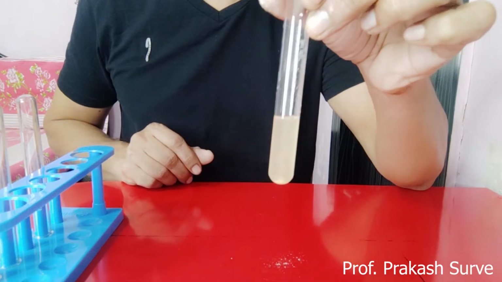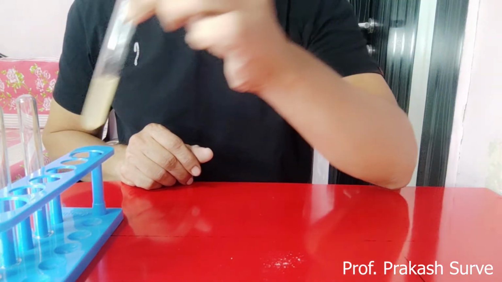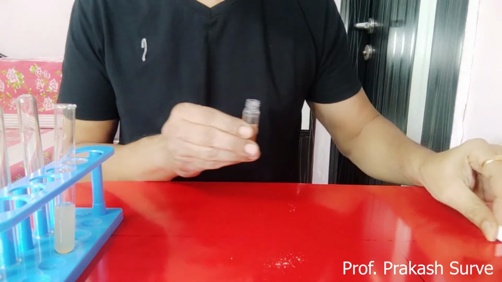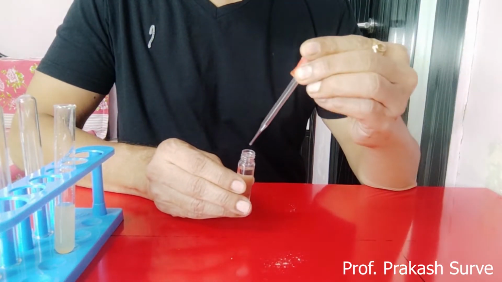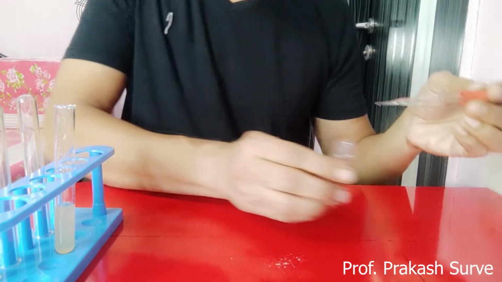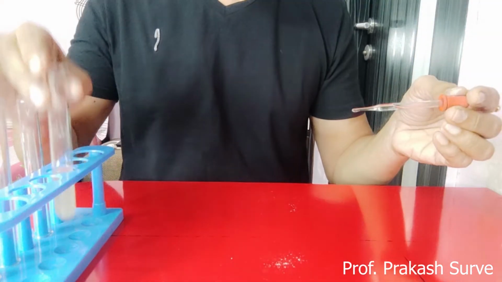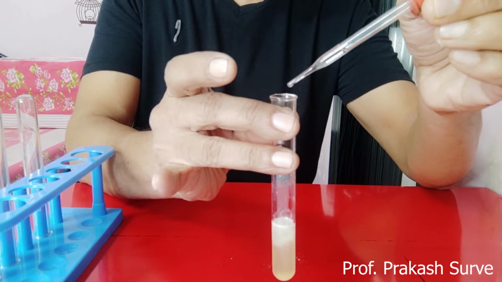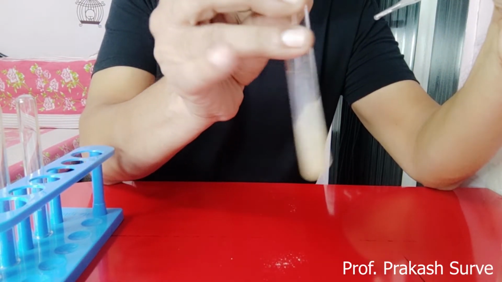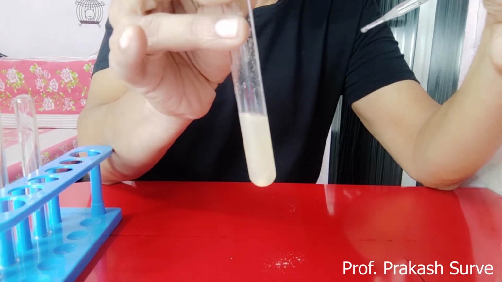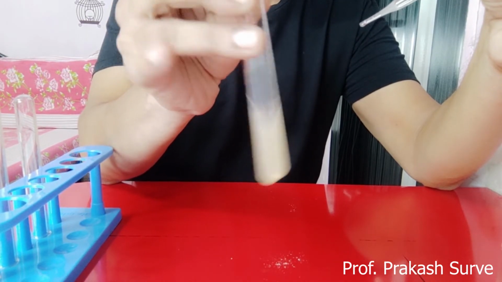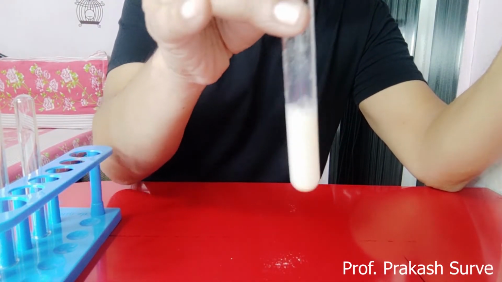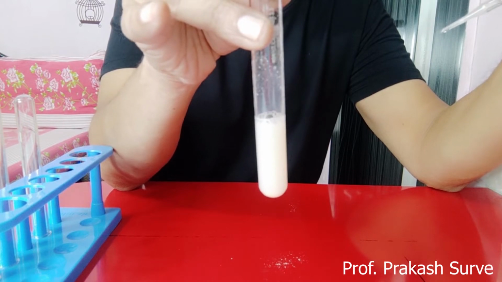Now in this I will add a few drops of the phenolphthalein indicator. Few drops means 1 or 2 drops. So here I will take the dropper and add 1 or 2 drops of the phenolphthalein indicator. Then we'll shake it and see what result we are getting. We'll keep it for a few minutes. After a few minutes we'll get the result.